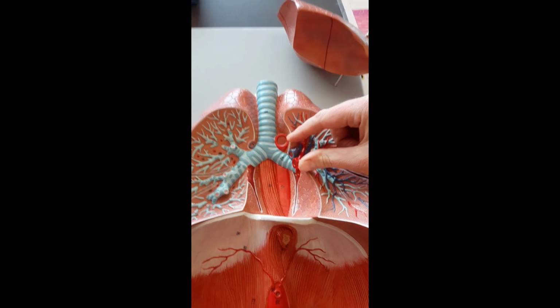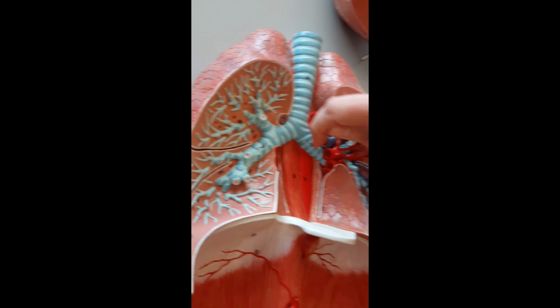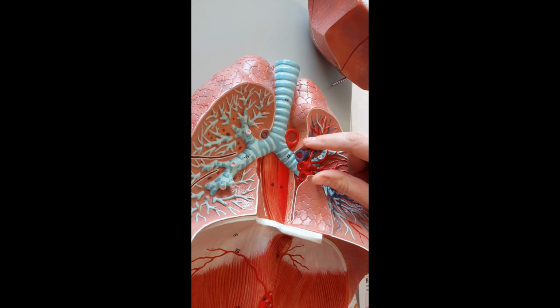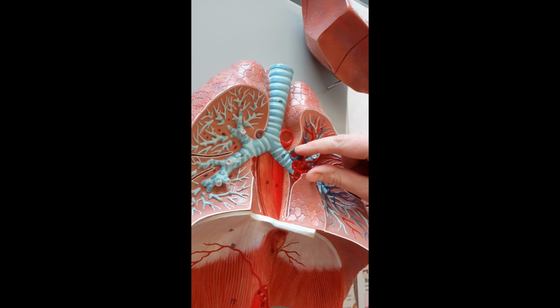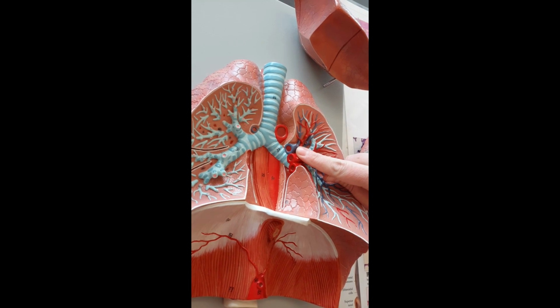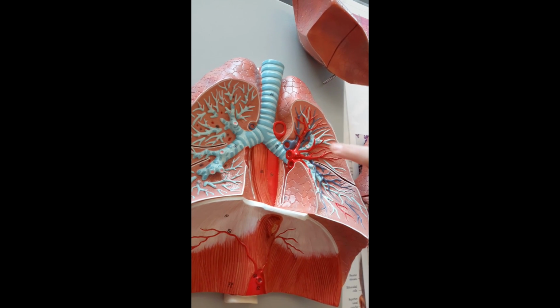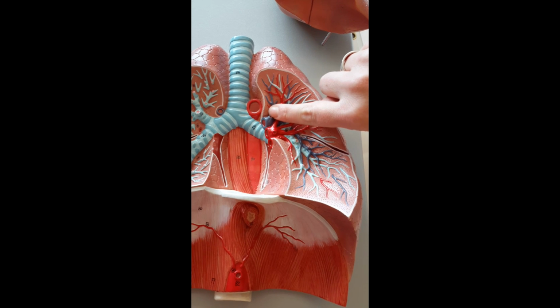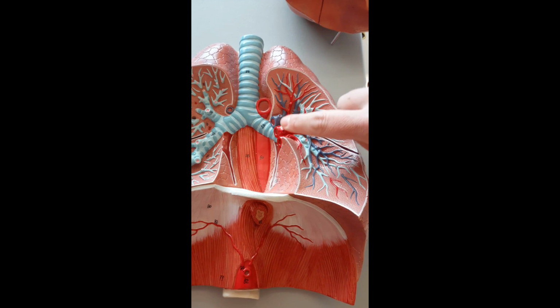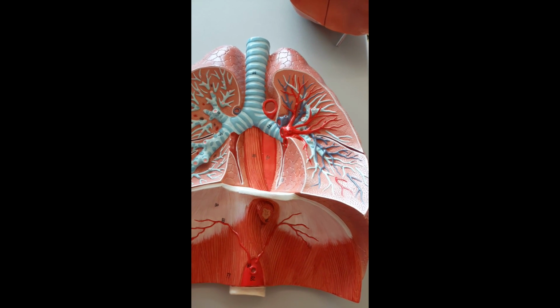The opening in the lung where the primary bronchus comes in, that opening is called the hilum or hilus, either one. Opening in the lung where the bronchi and the pulmonary vessels come in. For the pulmonary vessels, don't forget they're switched. So blue is going to be artery, pulmonary artery. Red is going to be pulmonary vein.